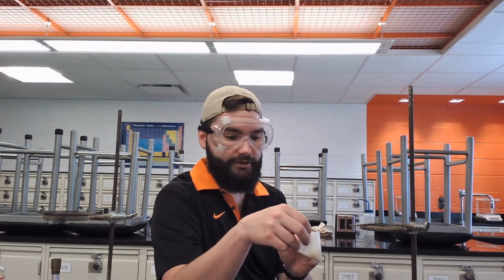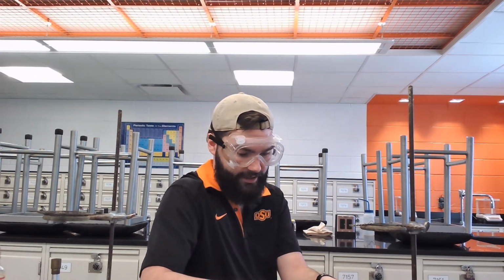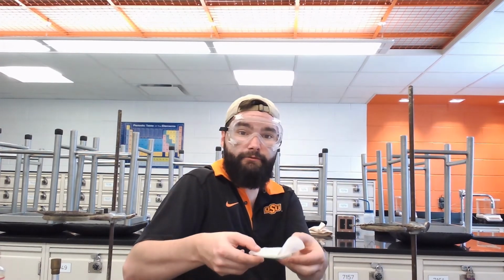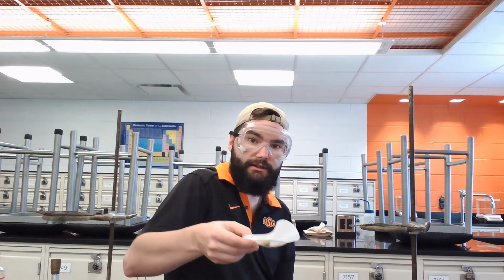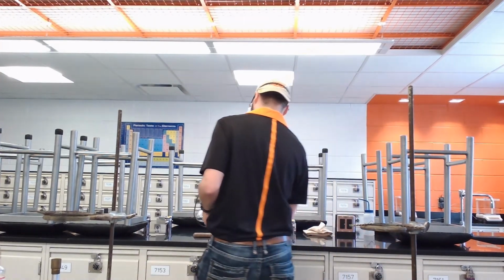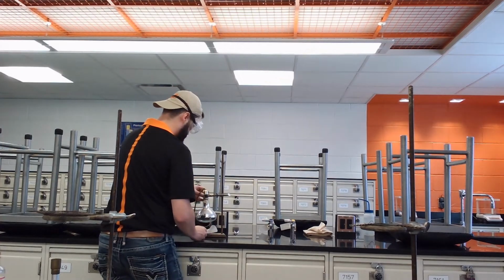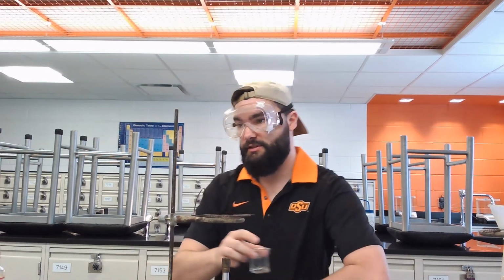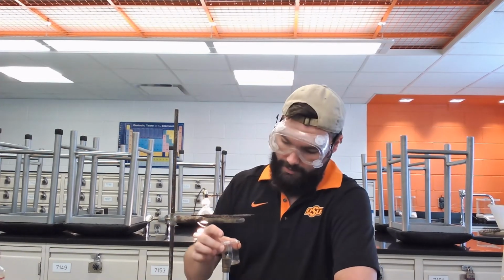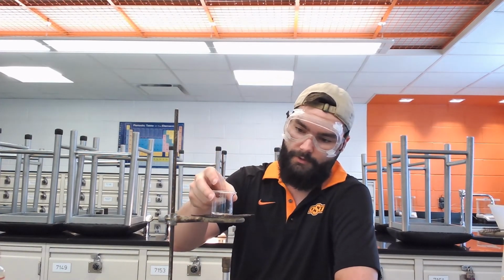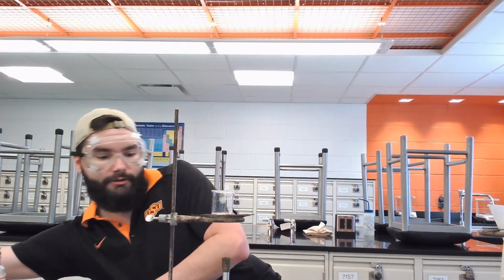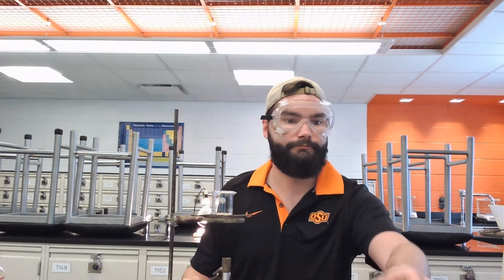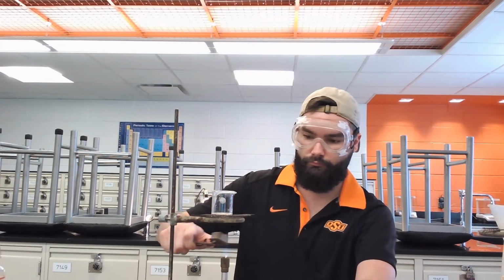So to dry this filter now, I'm going to carefully open it up, set it down on my watch glass, and set everything underneath the heat lamp to dry. So meanwhile, while the silt is drying behind me, I'm going to take my salt water and dry it out over the Bunsen burner.